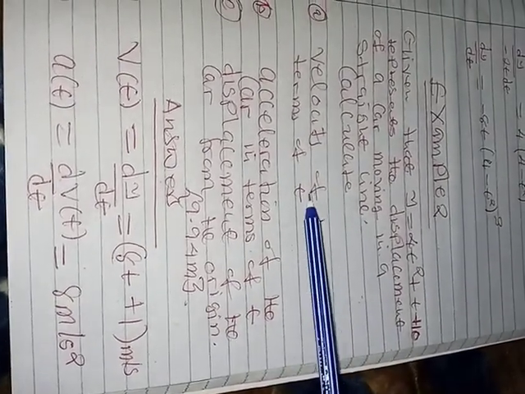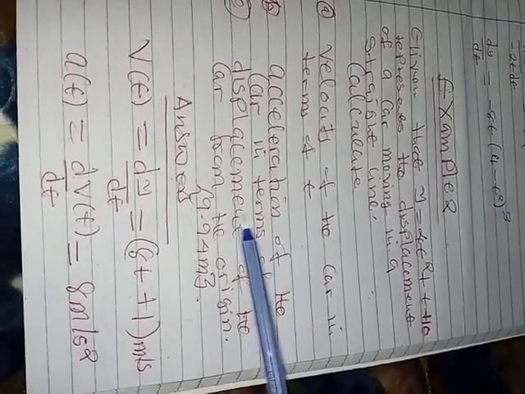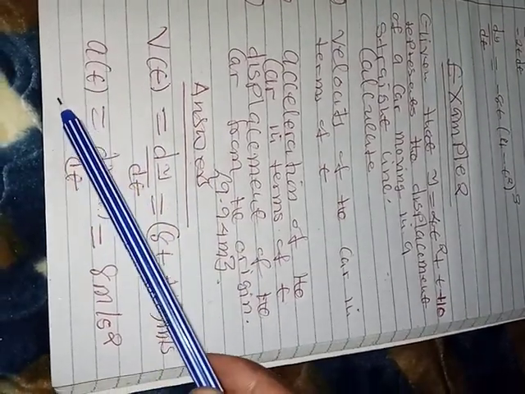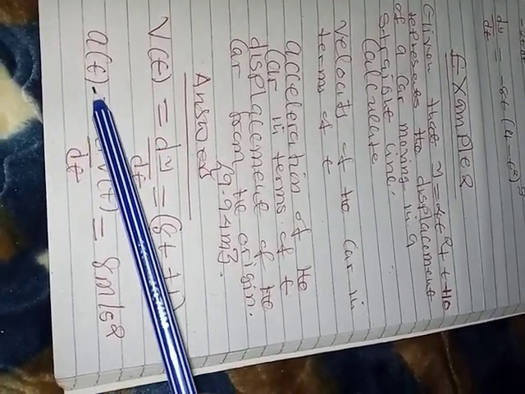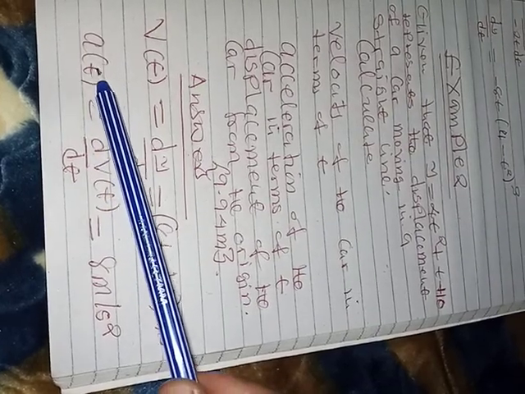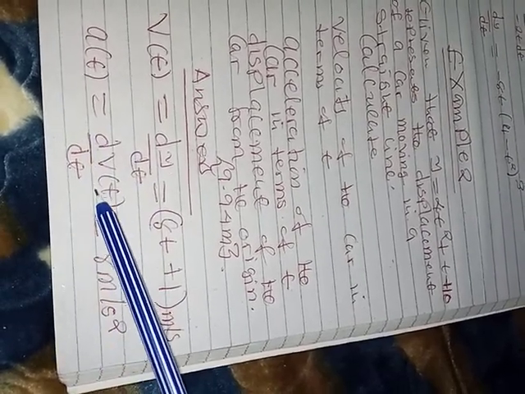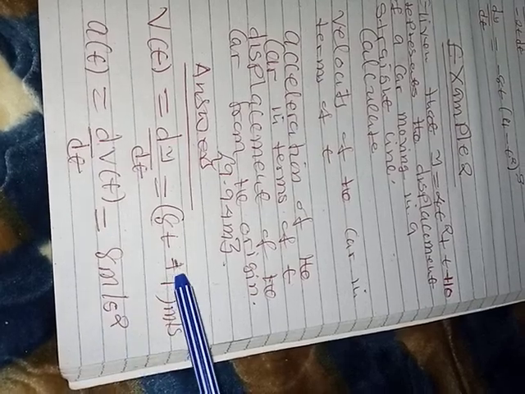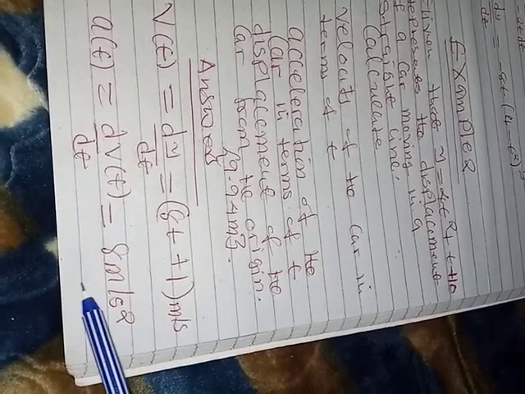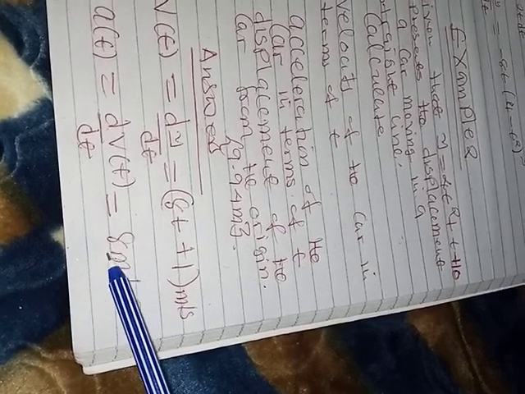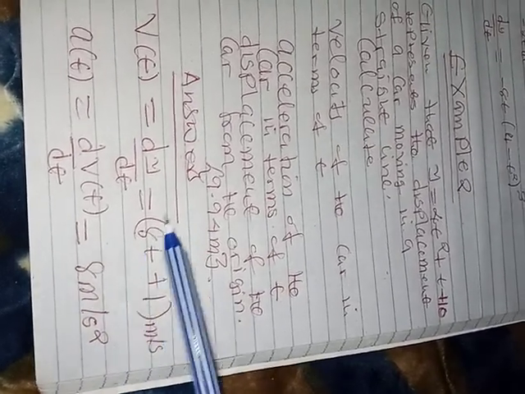To find our acceleration over here, you are going to differentiate velocity. This is what I've already said. Acceleration of this car in terms of t will be dv/dt. And then when you differentiate 8t, you get 8. To differentiate 1, which is a constant number, that's 0. And then you have 8 meters per second squared.